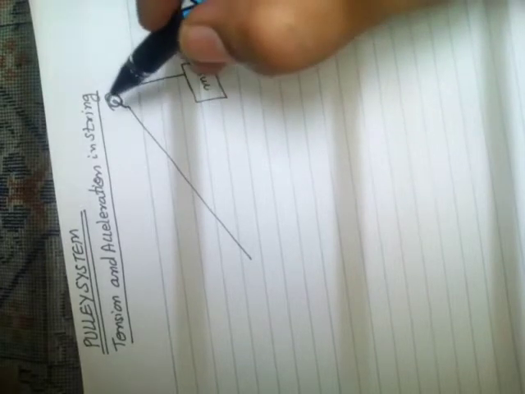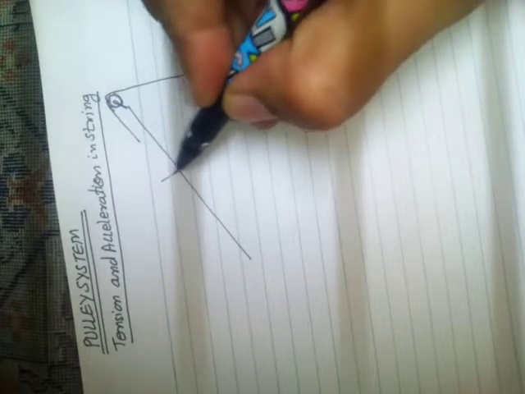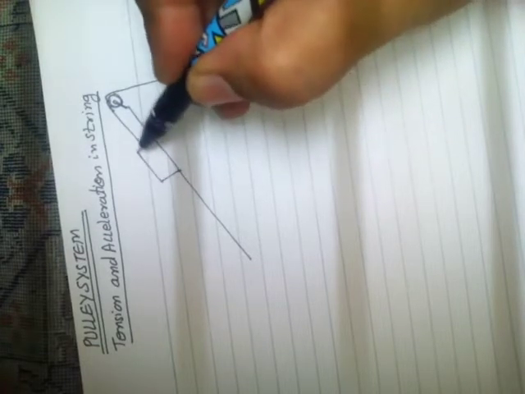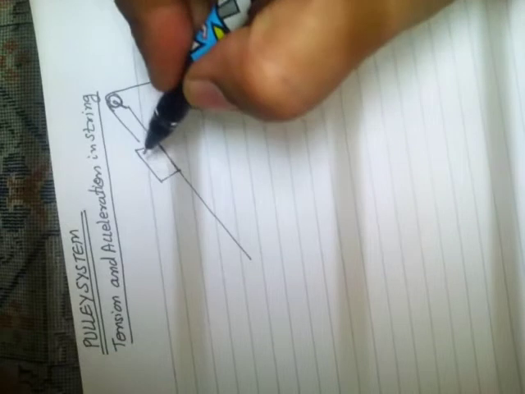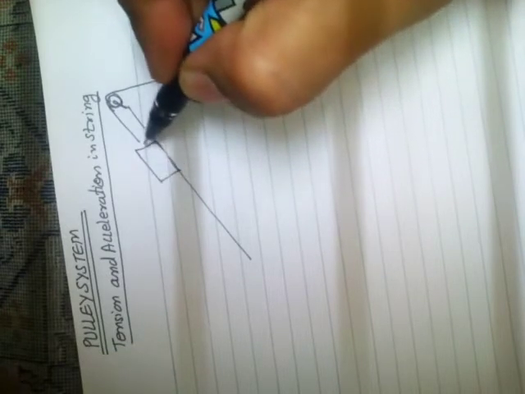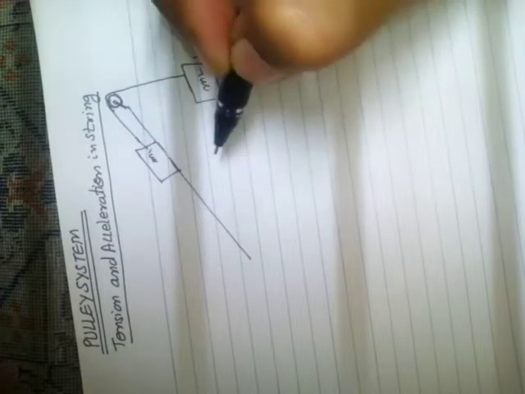Let this weight have mass m2, then certainly its weight would be m2g, and this string is attached with another mass which is lying over this inclined plane. Let it have a mass of m1.